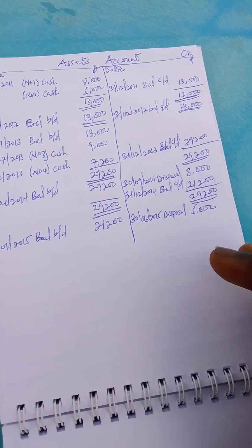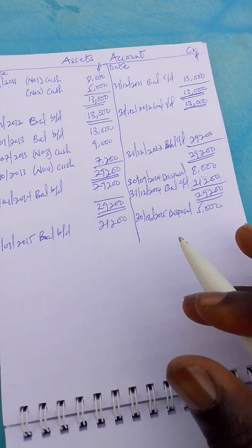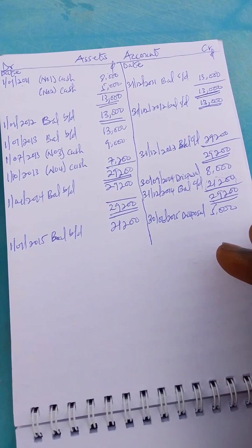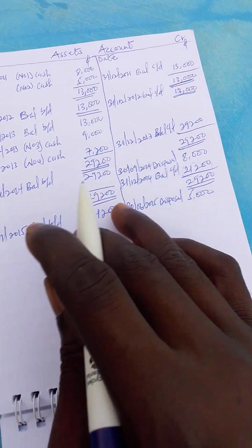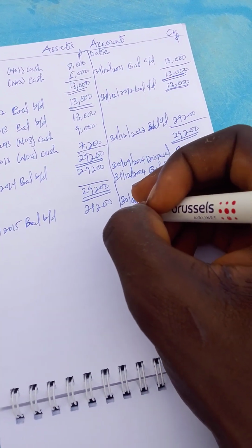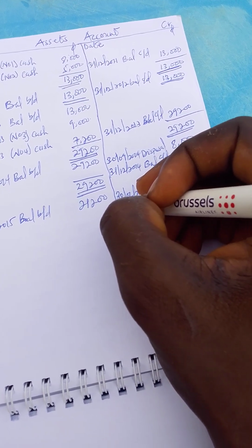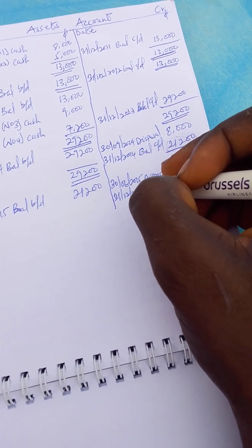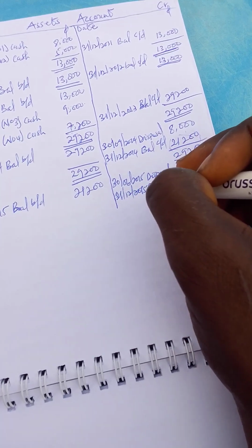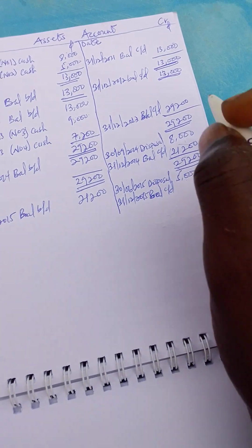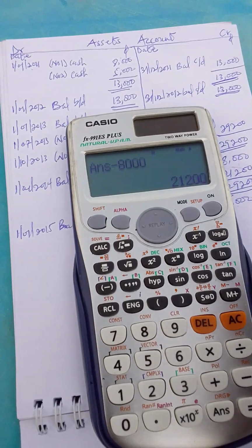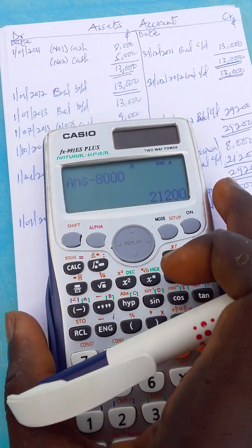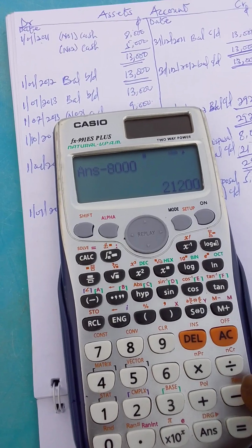So for us to make sure that both are the same in our recording, or balancing, we have to introduce balance carry down. For us to get our balance carry down, we have to subtract the 5,000 from the total amount at the debit side, which is 21,200.